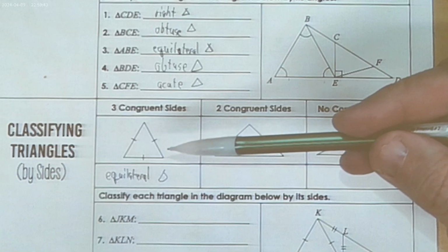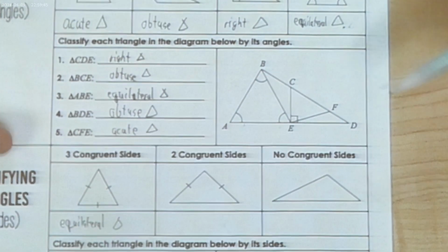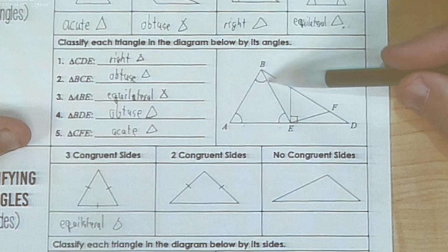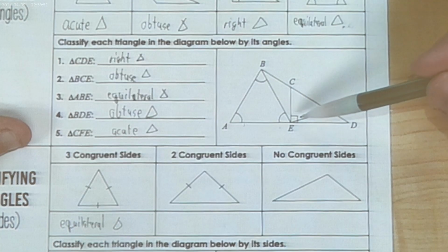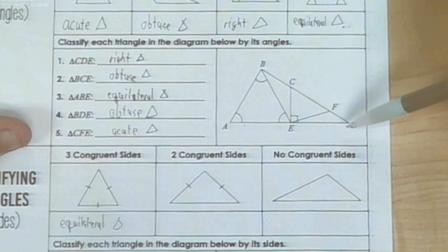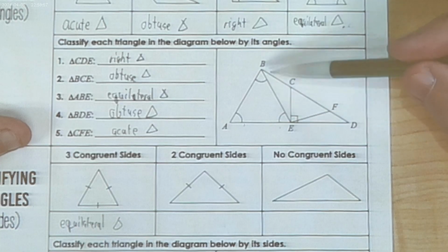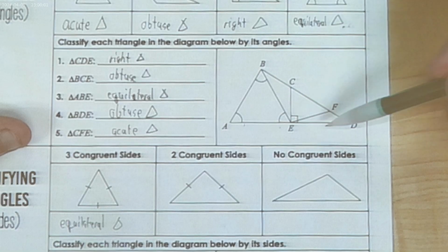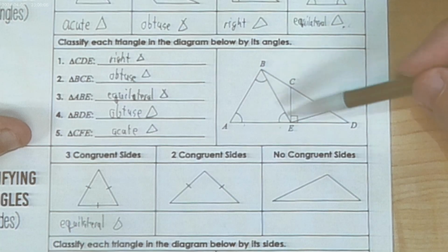If you have an obtuse angle like with BED, the side opposite that obtuse angle is going to be the longest side in the entire triangle. With BED, the other angles are EBD, that's this side here, not very long, and then the opposite side from D, not very long.